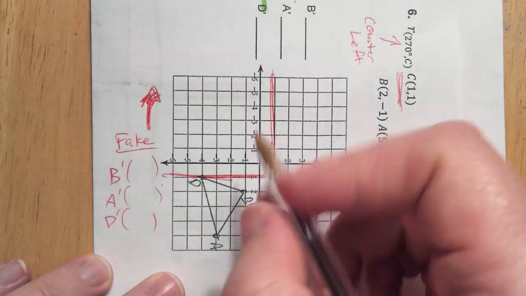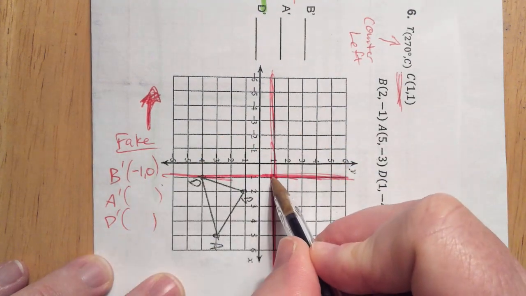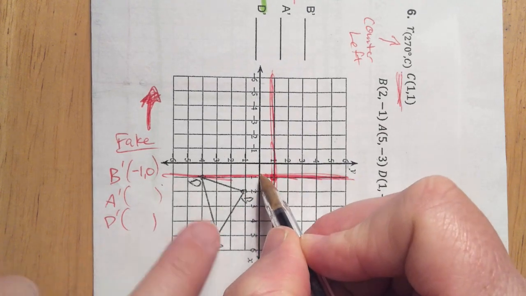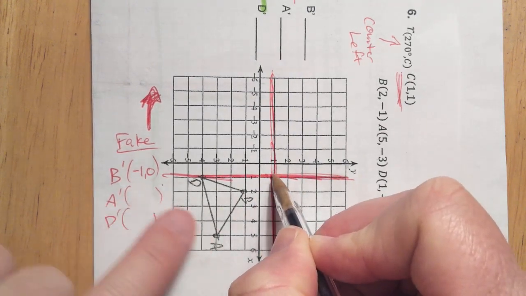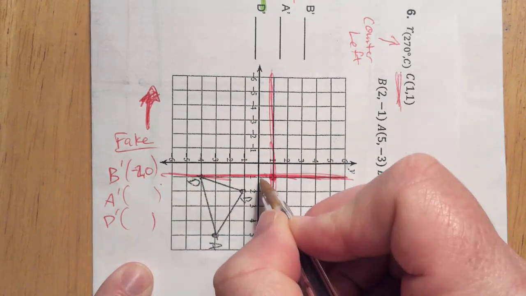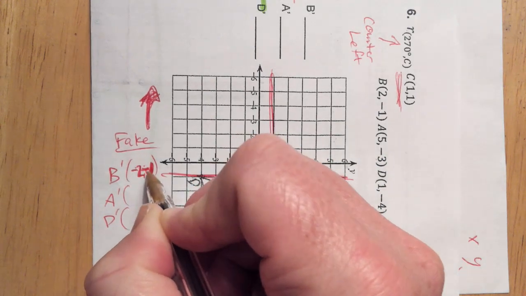Okay, you guys should have written... I'm sorry, I don't know where I got that from. Let me try that again. Your B is at -2, -1.